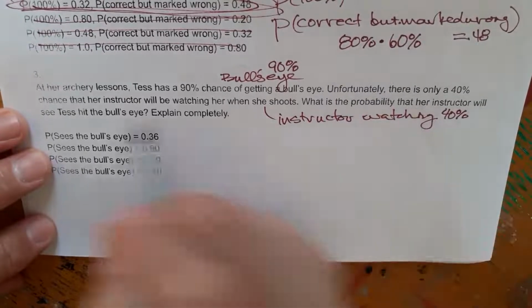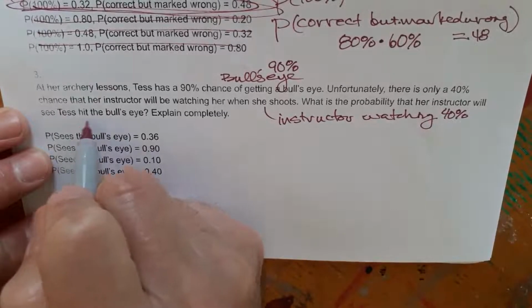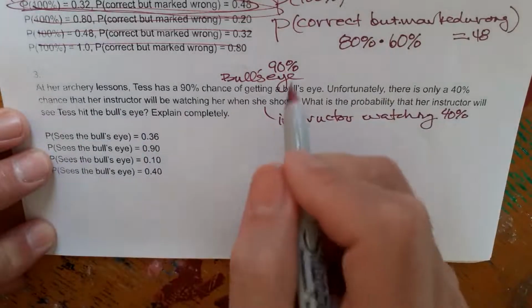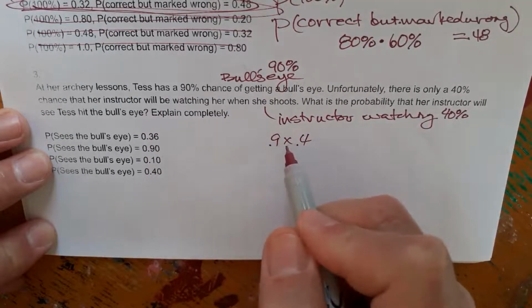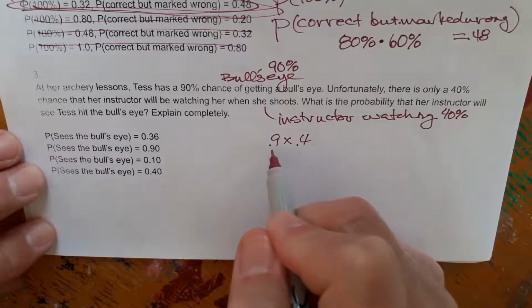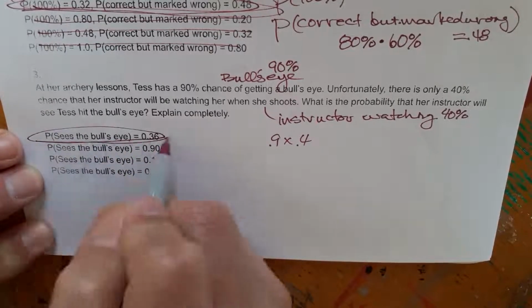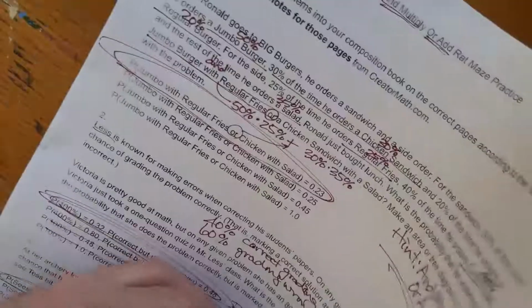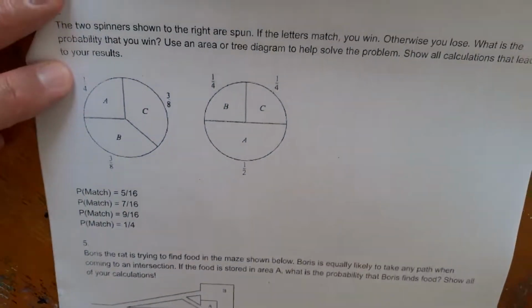So what is the probability that her instructor will see Tess hit the bullseye? So 40% watching, and she hits the bullseye. It's an "and," so we multiply. So 0.9 times 0.4. 4 times 9 is 36, and move the decimal two places. So 0.36, probability of a bullseye. And notice I used my calculator at first, but then I'm like, let's start to cut corners, right? Otherwise this lesson gets too long.